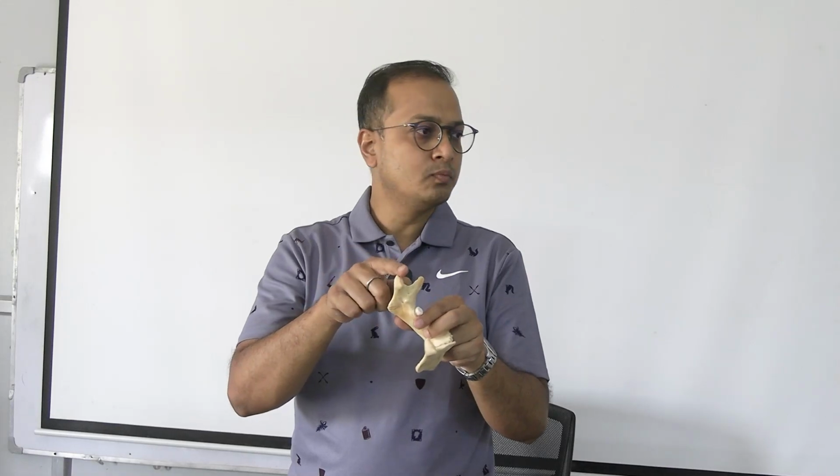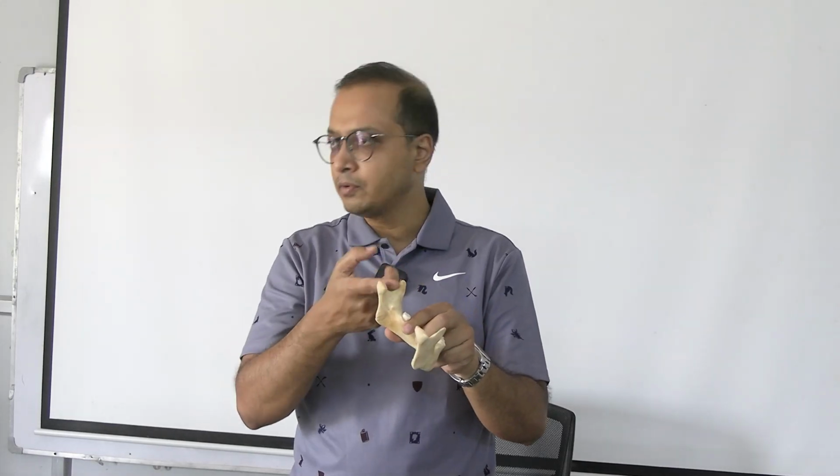And in between these two projections, we have a narrow notch. We call it the mandibular notch of the mandible, right. And below this head, we have a narrow part, like a constriction below the head. We call it the neck. So these are the parts present.